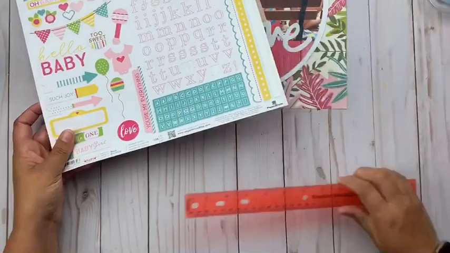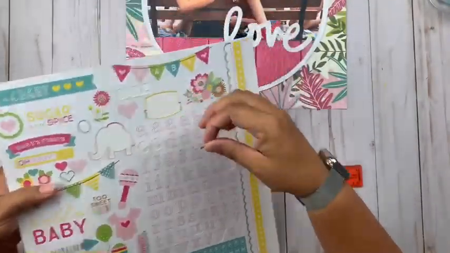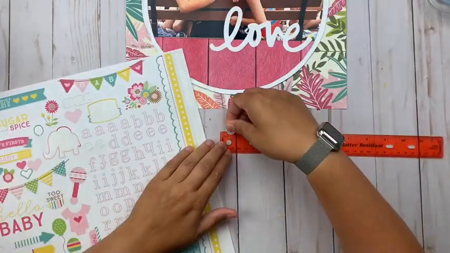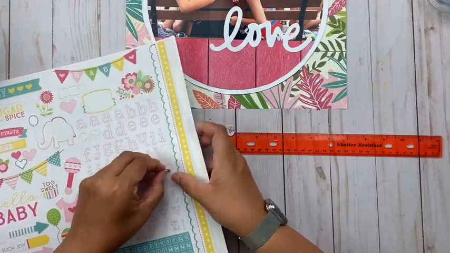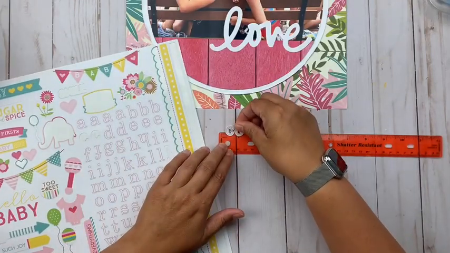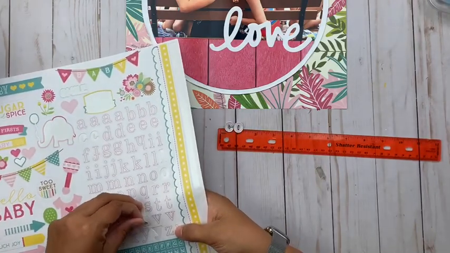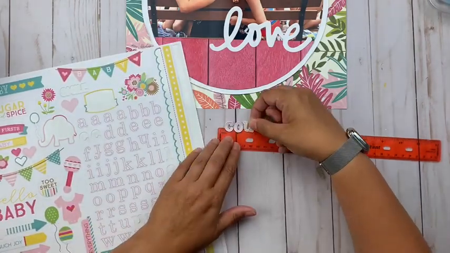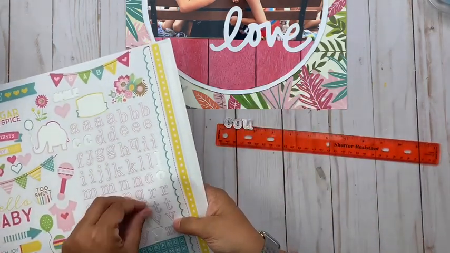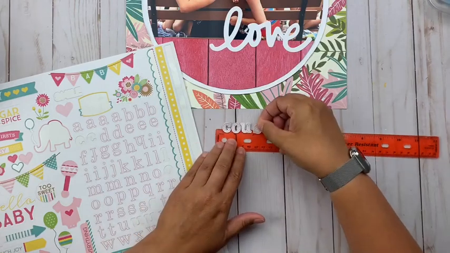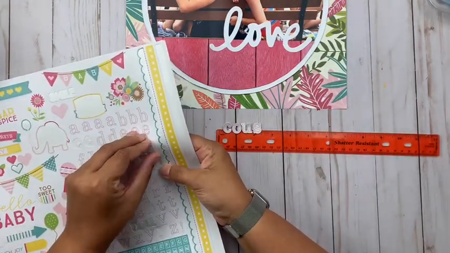So I'm going to just use my ruler to lay these out. And these are cardstock letters. All of these stickers on this sticker sheet are cardstock. So I love to build a multi-word, multi-font title. That's one of my favorite approaches.